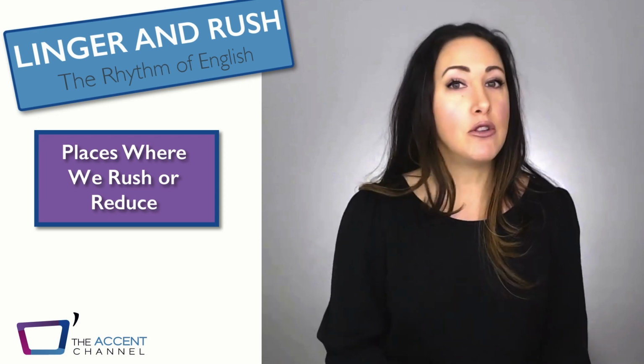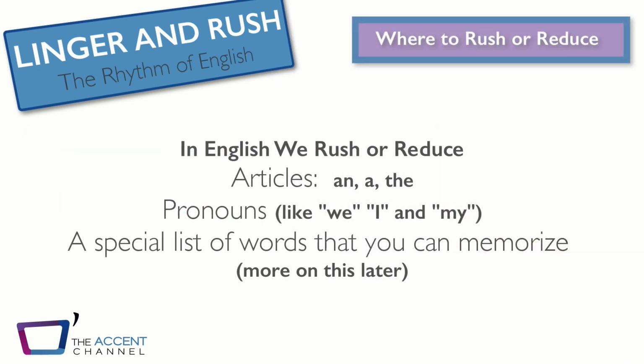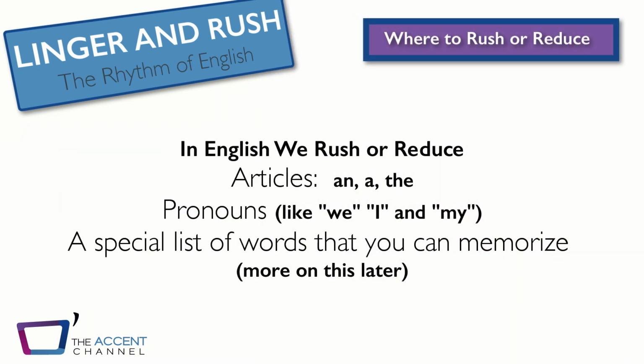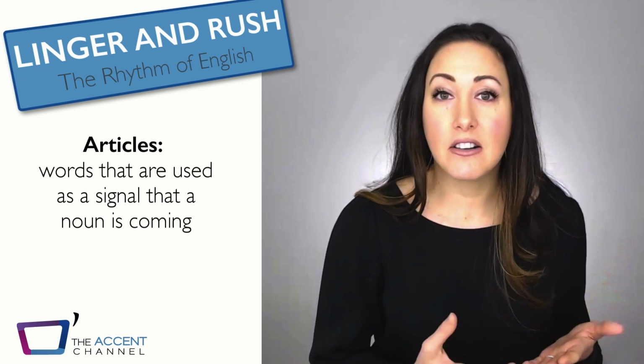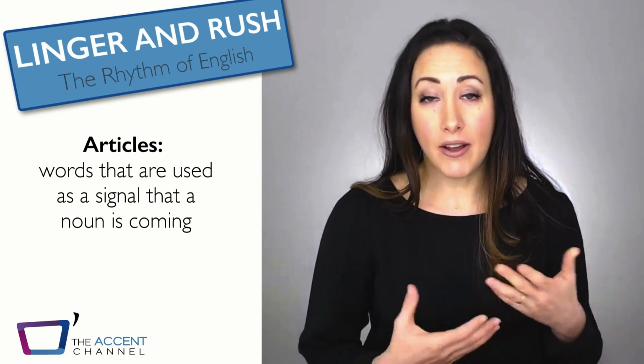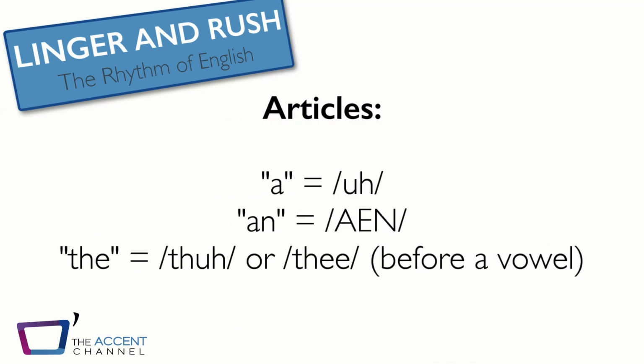In English, we usually rush or reduce articles, an, a, and the, pronouns, unless we're emphasizing pronouns for a reason, and a special list of words that you can memorize. We'll talk about that in a moment. So let's start with the articles. Articles are words that are used as a signal that a noun is coming. We have 3 articles in English, a, an, and the. But they're pronounced very differently when they are put in a phrase.